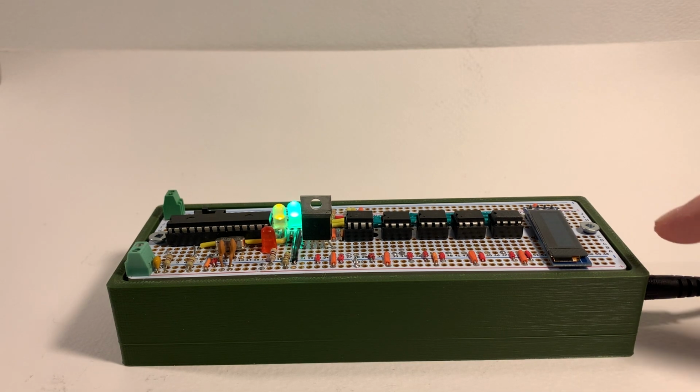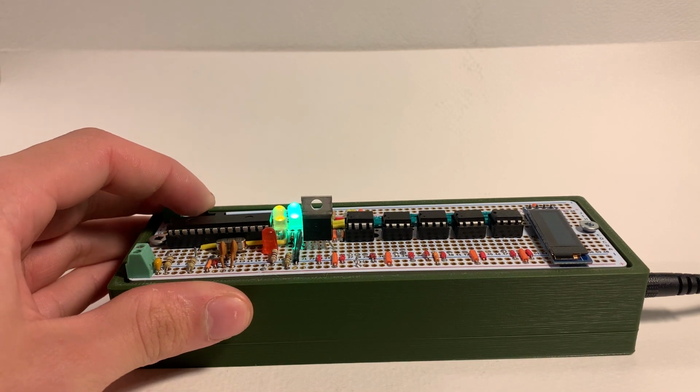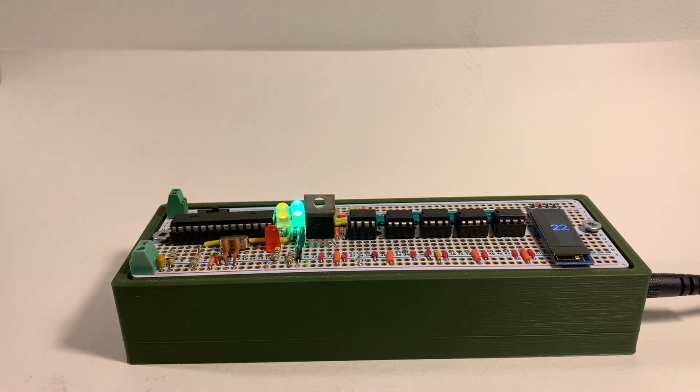This display over here doesn't turn on because it is currently in a while loop, which is checking the state of this switch, because the circuit doesn't actually start until you flip this switch. And now you see that this display turns on and it shows the current temperature.